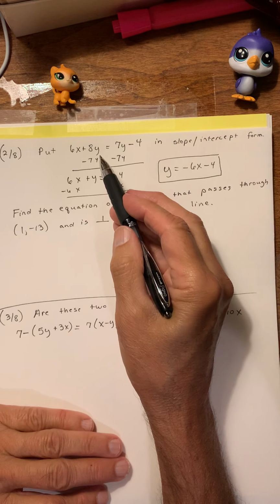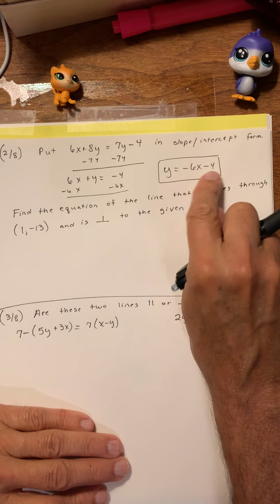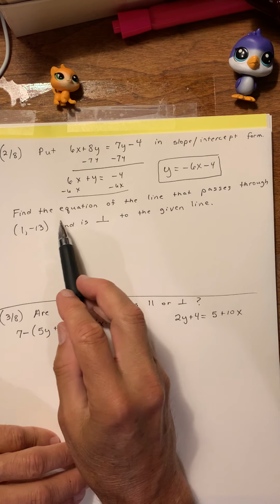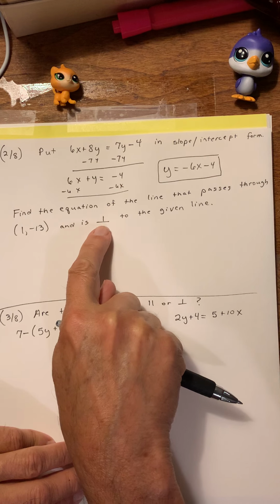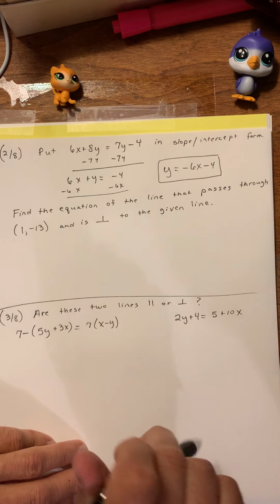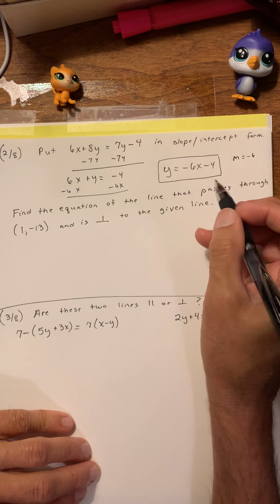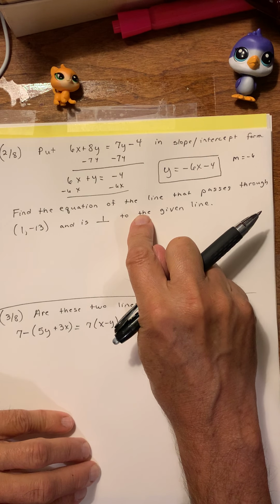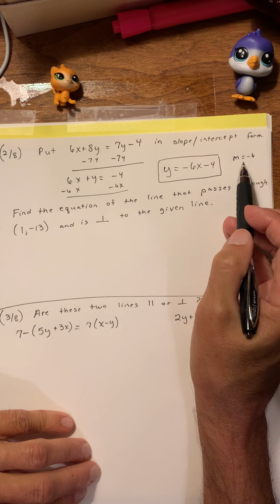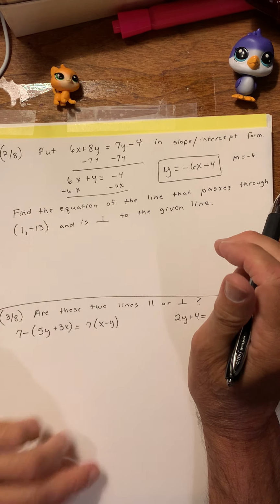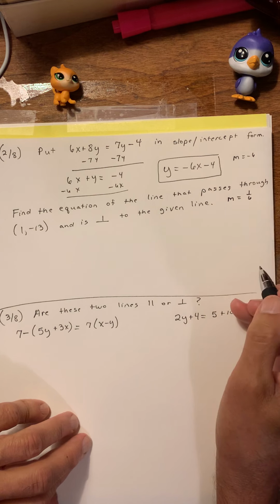So that's my first challenge. Put this in slope-intercept form, and there's my slope. There's my y-intercept. Now notice what they ask here. Find the equation of the line that passes through that and is perpendicular to this line. All right. Now this slope is negative 6. So my slope for my new line is going to be the opposite reciprocal of that, the negative reciprocal. Change the sign, flip the fraction, positive 1/6. So my slope is going to be positive 1/6.